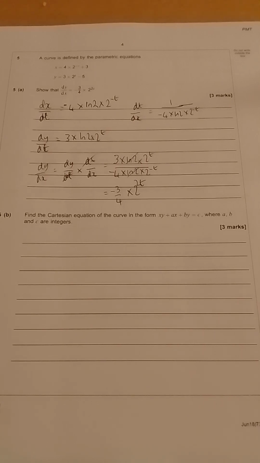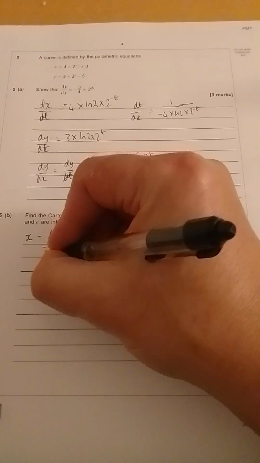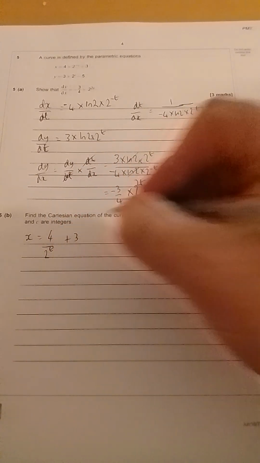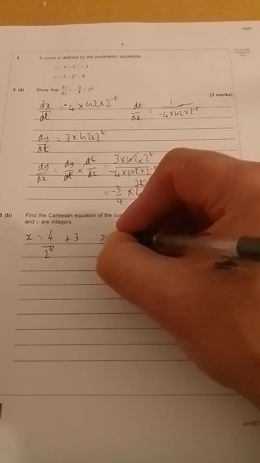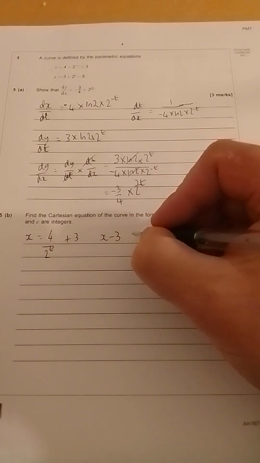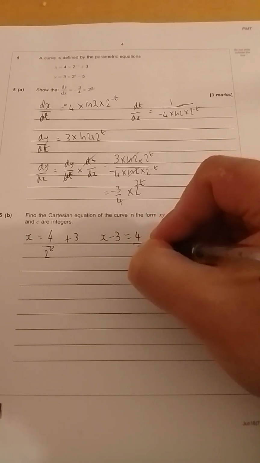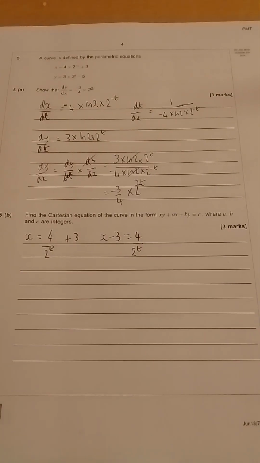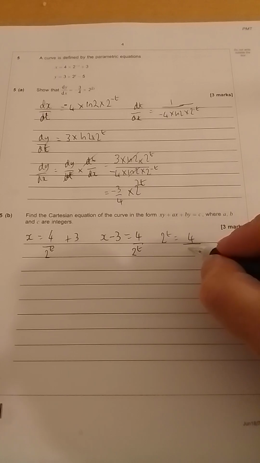So what I will do is first of all rewrite the x formula. To avoid the minuses, to make it a little bit easier, I'll think of it as x is equal to 4 times 2 to the minus t, which is the same as 4 divided by 2 to the t, plus 3. So if I rearrange that to make 2 to the t the subject, subtract 3 from both sides, will be x minus 3 is equal to 4 over 2 to the t. And now if I multiply by 2 to the t and divide by x minus 3, I would get 2 to the t is 4 divided by x minus 3.